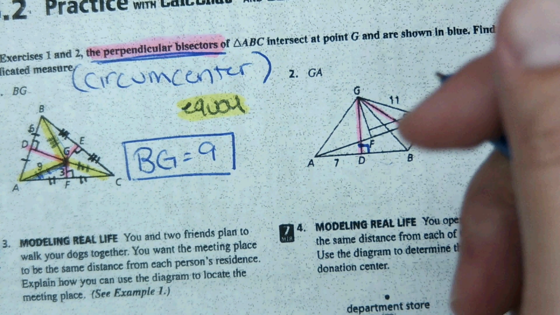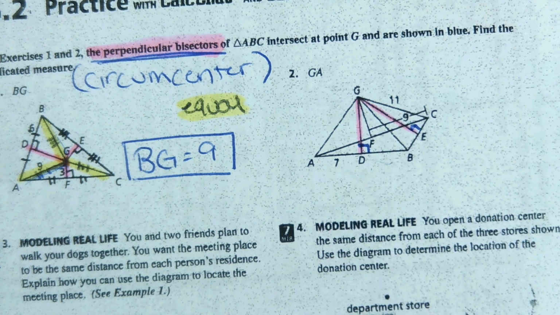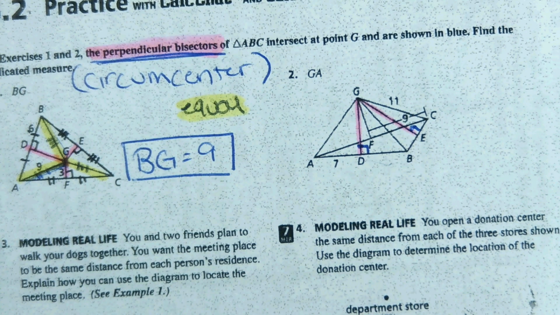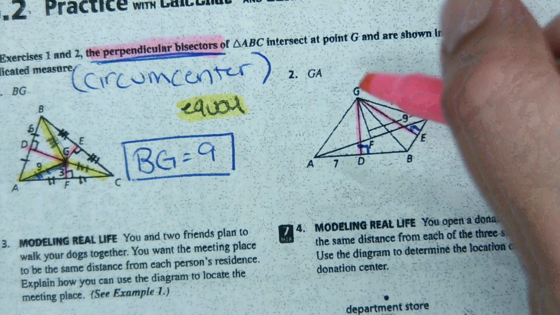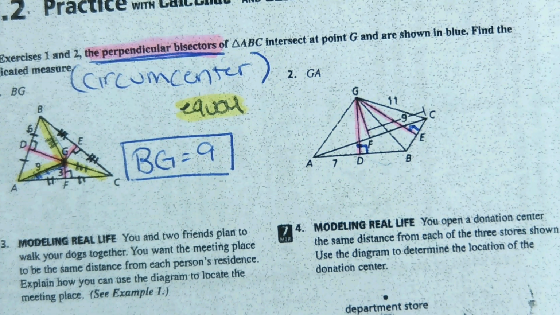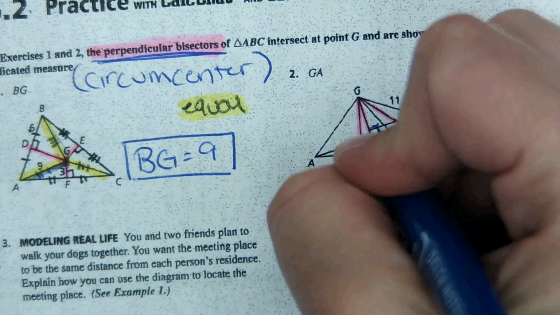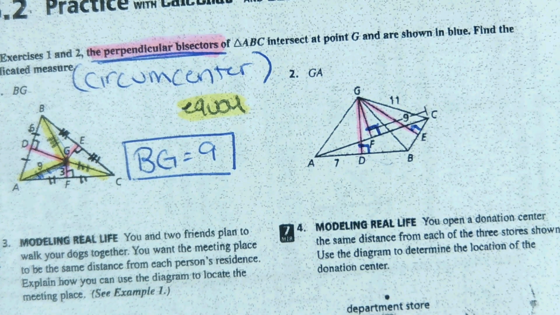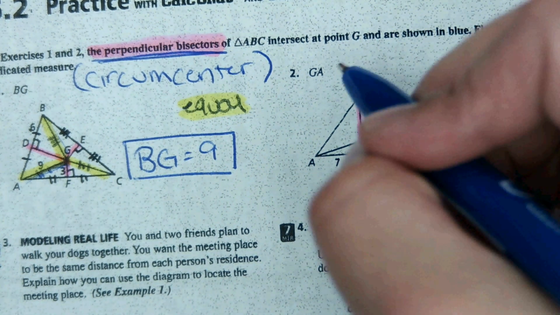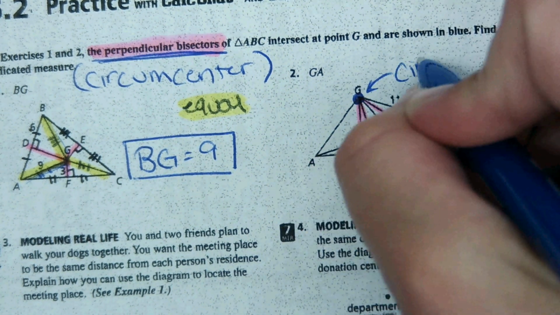This right here forms that 90-degree angle. And then behind GF is also a perpendicular bisector right there. And then point G is that circumcenter.